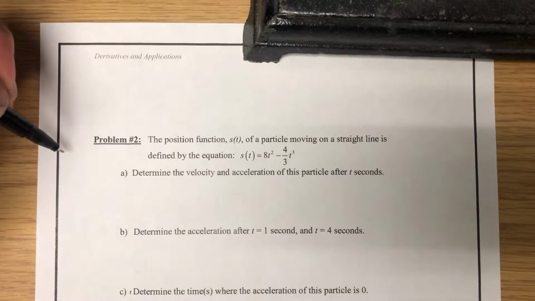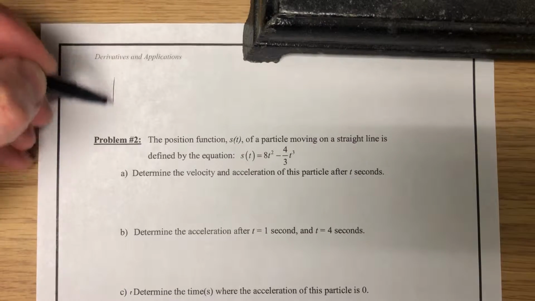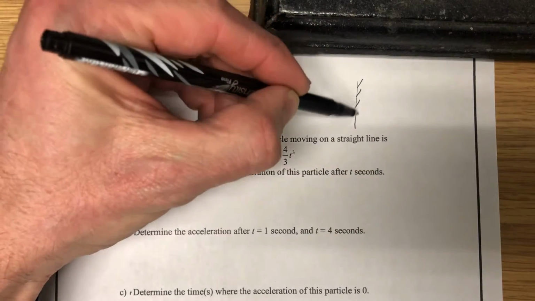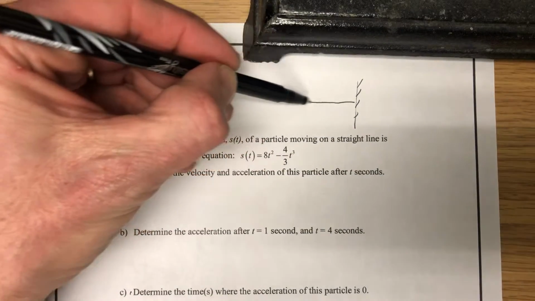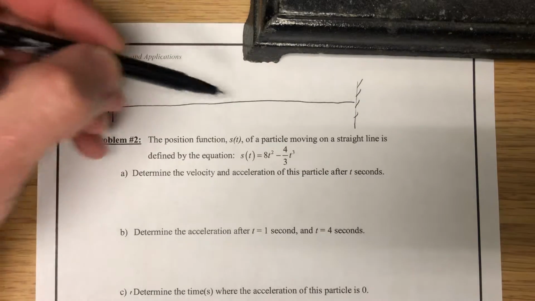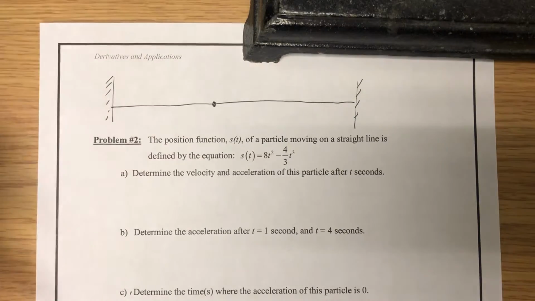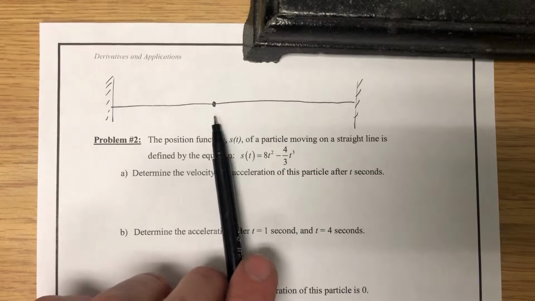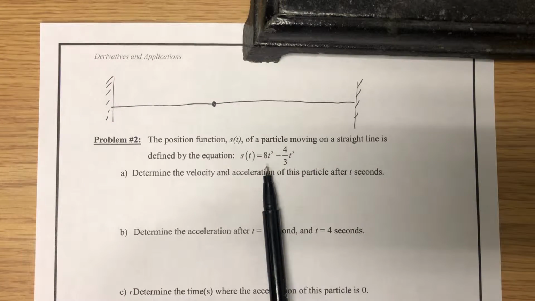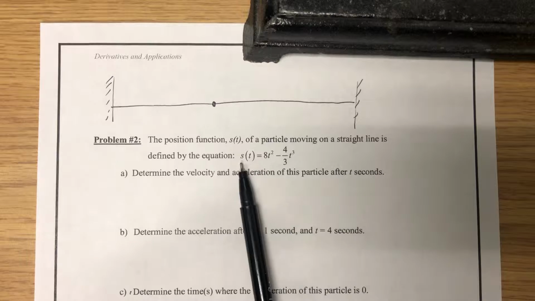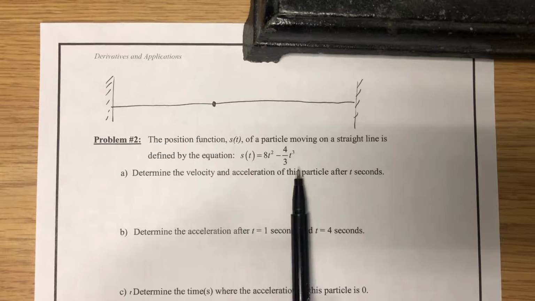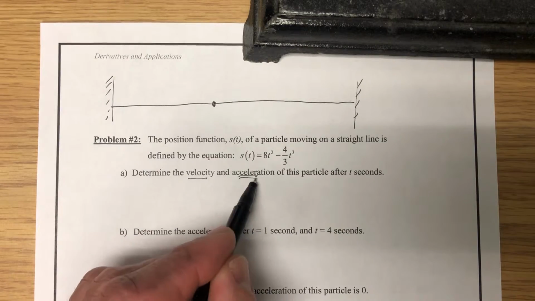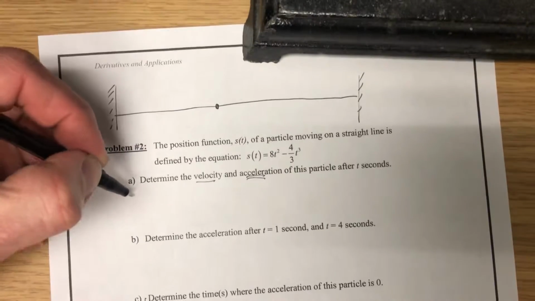The next one we're going to look at is a little bit like the one that we worked on the other day. I want you to imagine that we've got a bead on a wire, and this thing's moving around. The movement is defined as this. Now this is its displacement function. So from that displacement function, we're going to find the velocity and the acceleration, starting with the velocity.